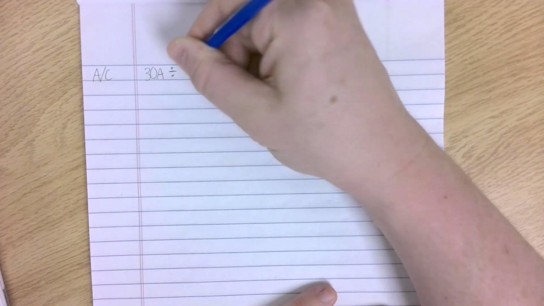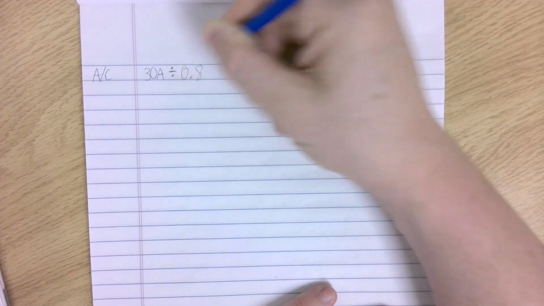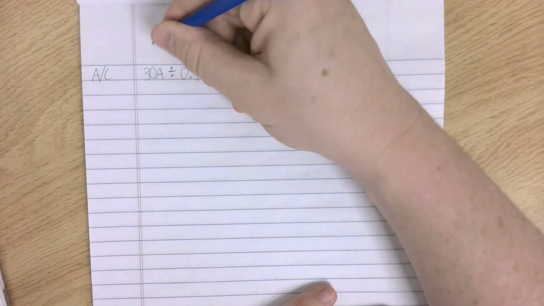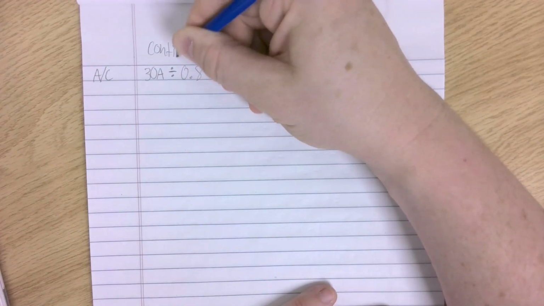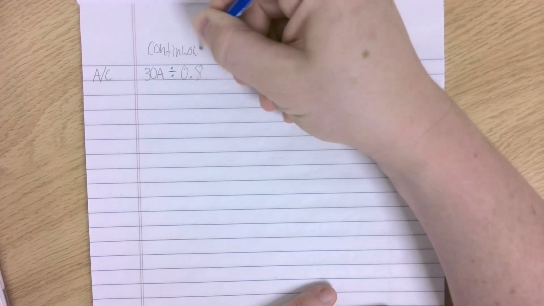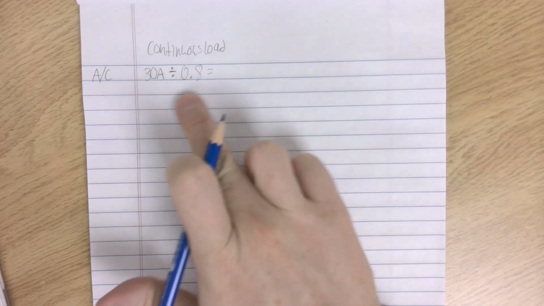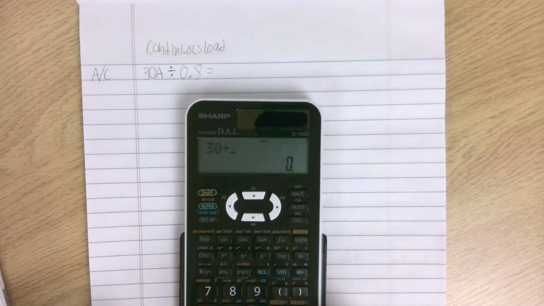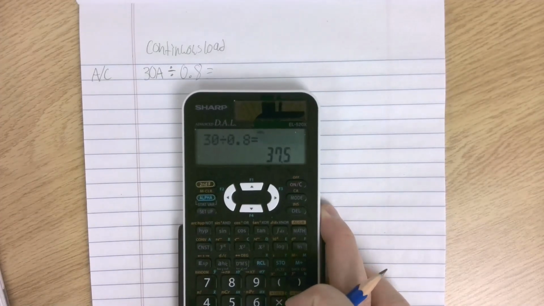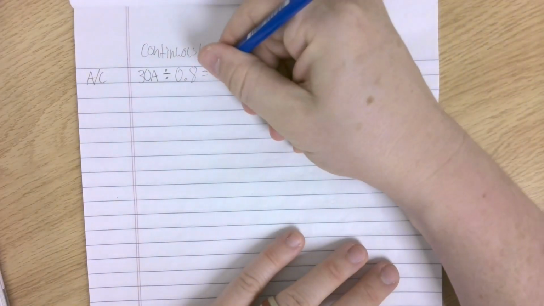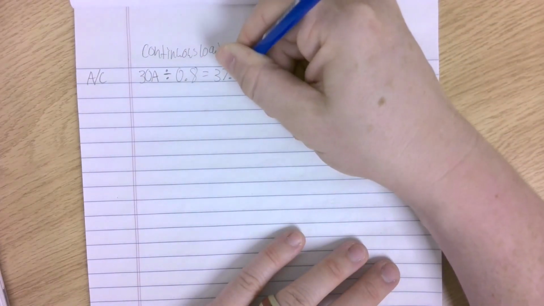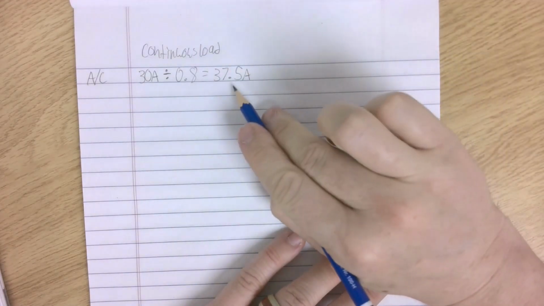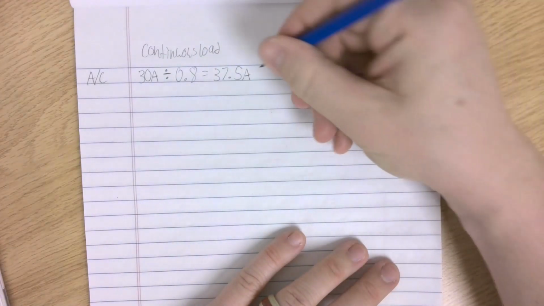So for sizing branch circuits, the calculation is that we take that load and divide it by 0.8. We'll just call this our continuous load. That's going to give us a larger value, and we're going to use that larger value to compensate for the fact that it's a continuous load. So 30 amps divided by 0.8 is going to give me 37.5 amps. I'm now going to take that new value and size my wire based off of it.